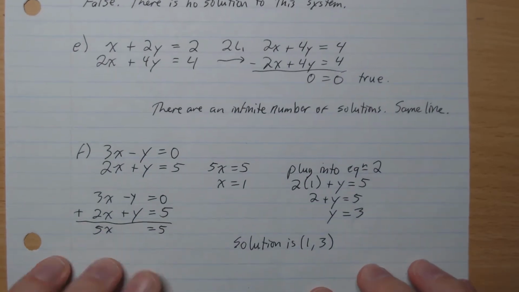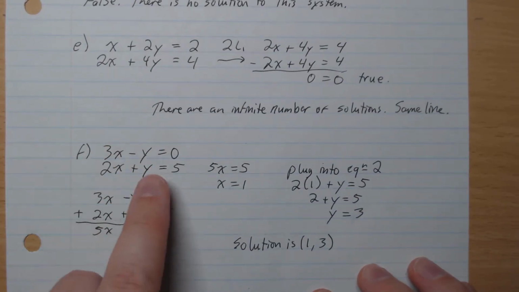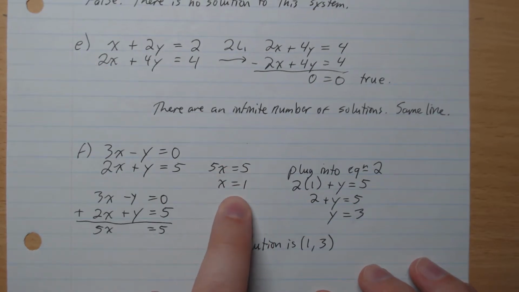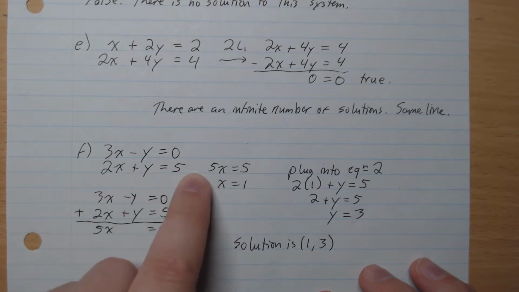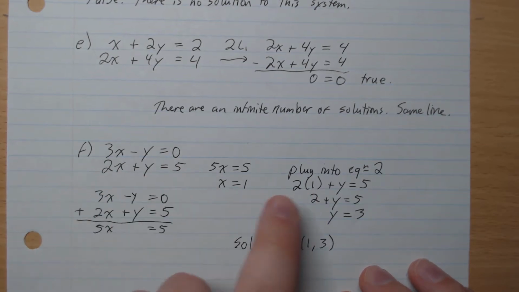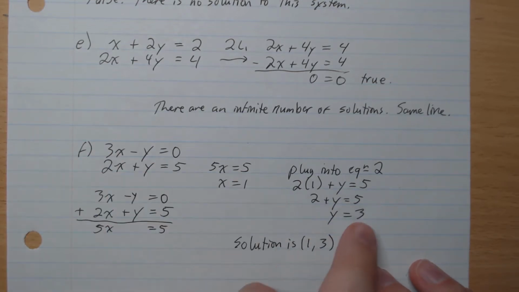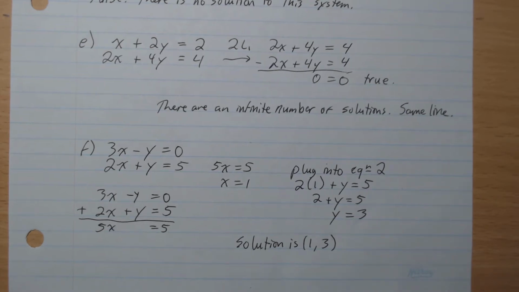Okay, F. Here's our system. We notice that minus y plus y can be eliminated, so we're going to add the lines together like that. So we get 5x equals 5, meaning we get x equals 1. We're now going to plug that into equation 2, and so we get 2x plus y equals 5, which gives y equals 3. So the solution to this system is (1, 3).